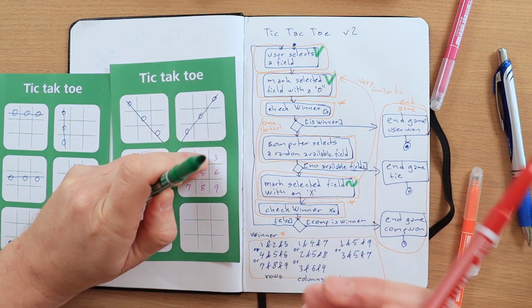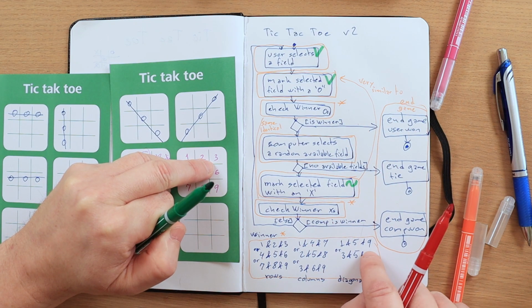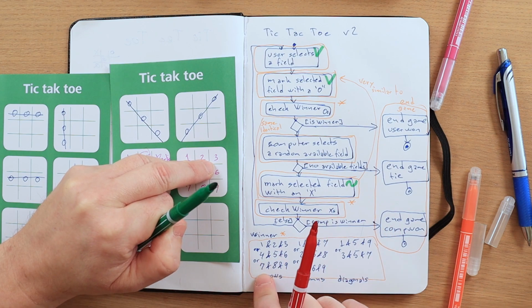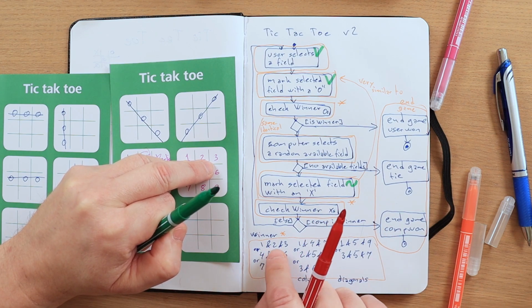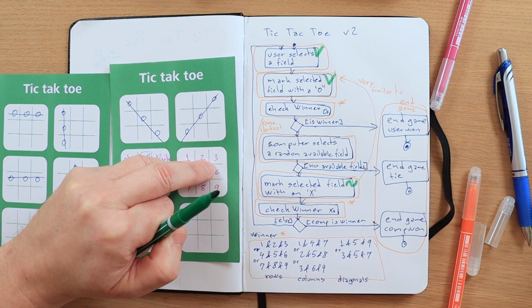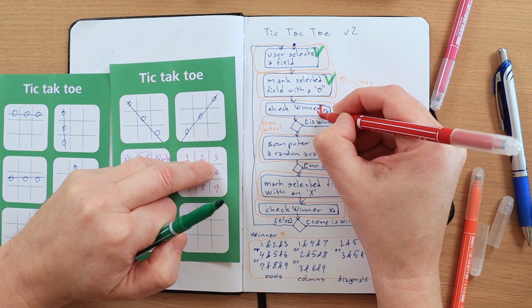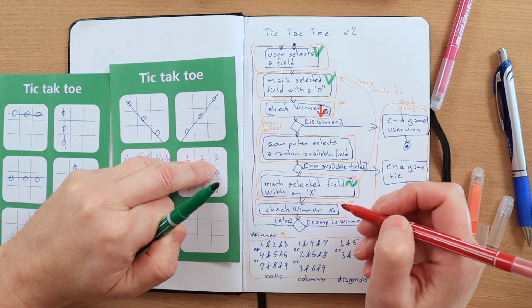Checking the winner is, well, I have this logic here, and I think it's just a question of asking if that field and that field and that field is selected. But I'm not sure. I haven't written something like that before, so I'll mark it down like this.